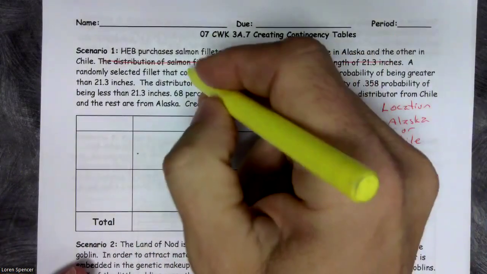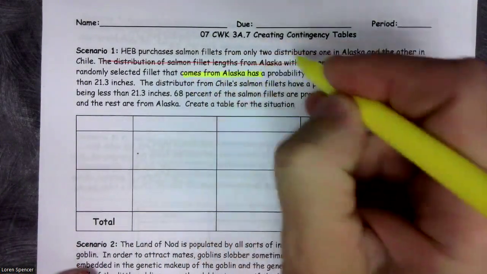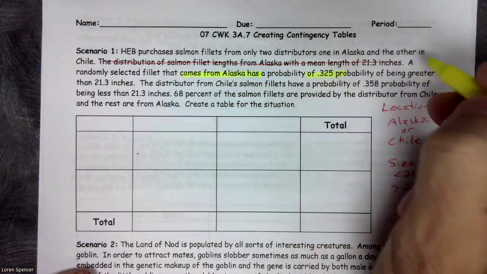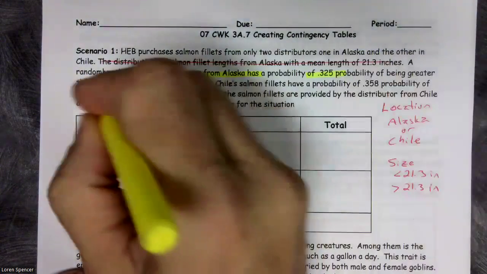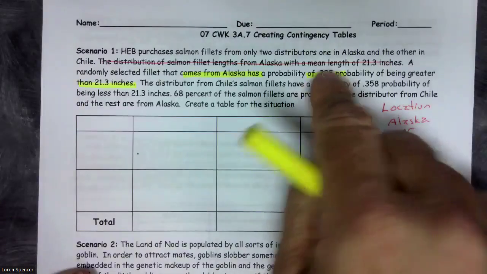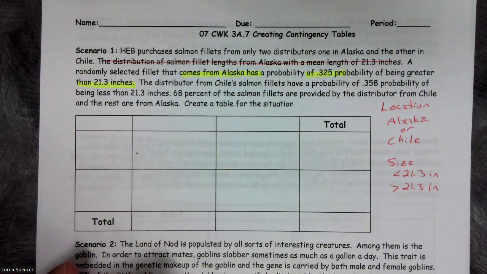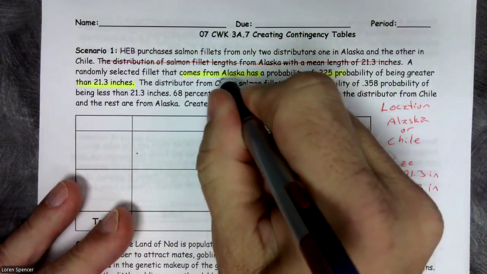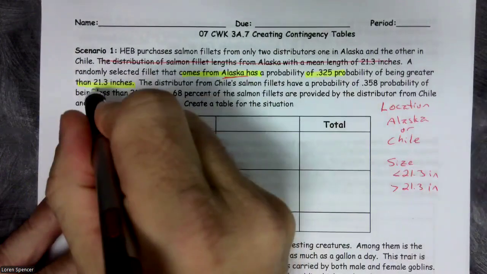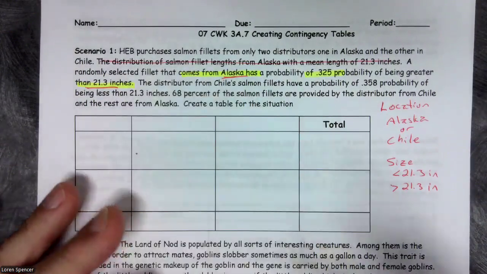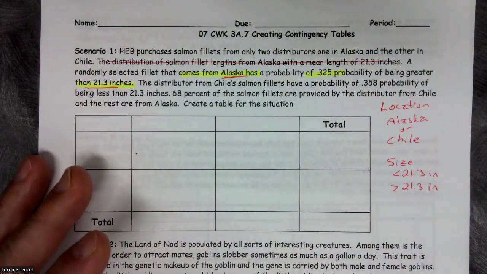So in this case, comes from Alaska, 0.325 of being greater than 21.3. That value is used for two different variables because it's coming from Alaska and it has to be greater than 21.3. So that has two variables. So that's not going to work.